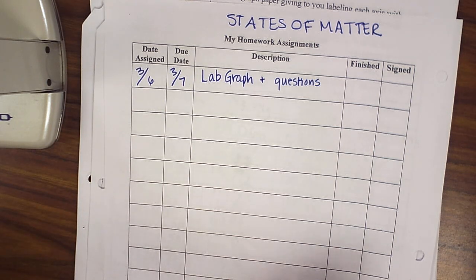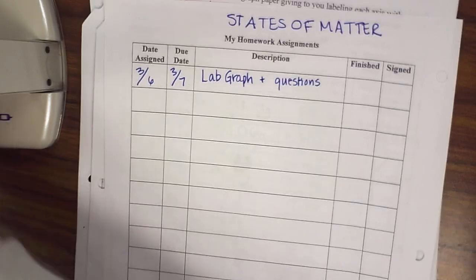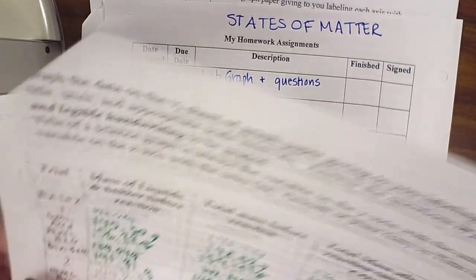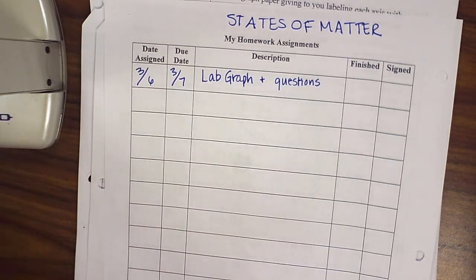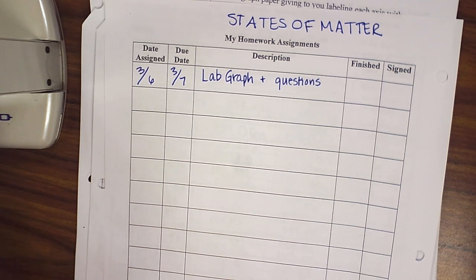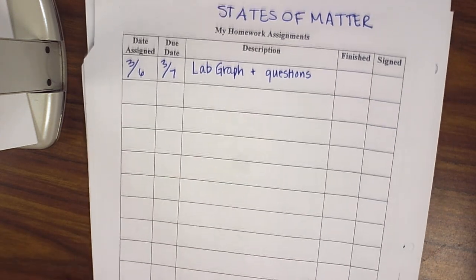So tonight you're going to be finishing the graph, which most of you will finish today in class, and then you're going to do the questions on the back of the lab, which I'll go over with you. Remember, I wrote this lab, so we're making a lot of adjustments, and I'm going to be explaining a lot of things. I still stand by it as a pretty good lab, but if you listen to everything I say, when you go home tonight you should have all the information that you need.